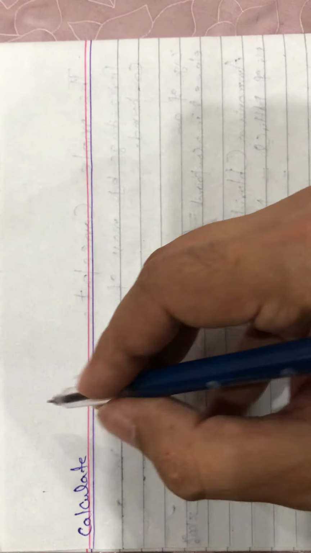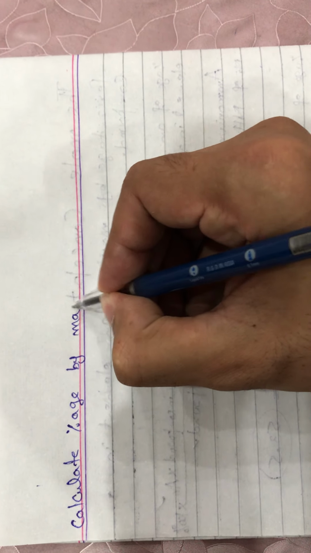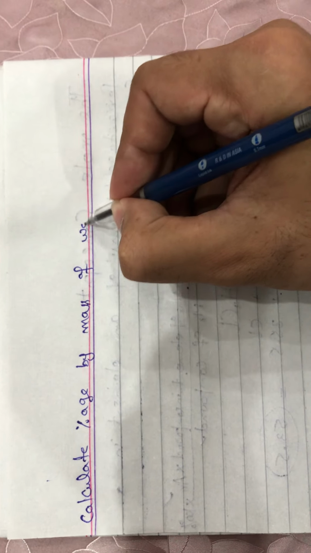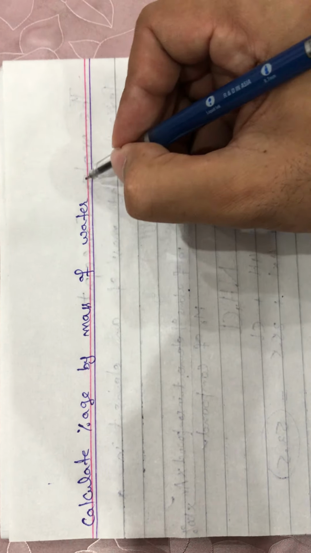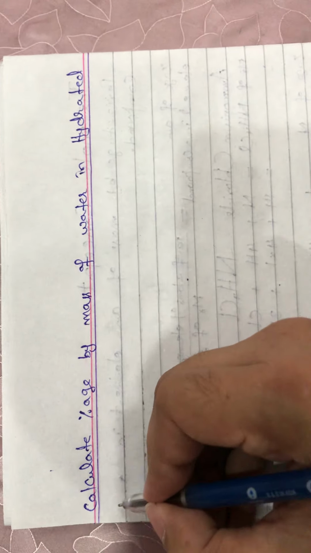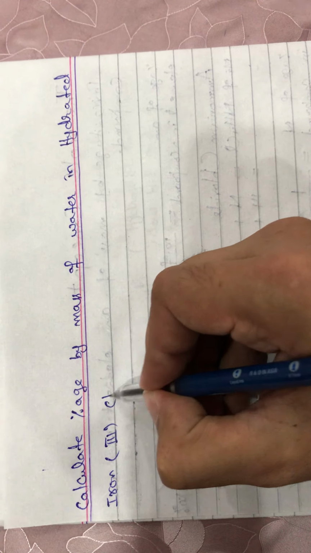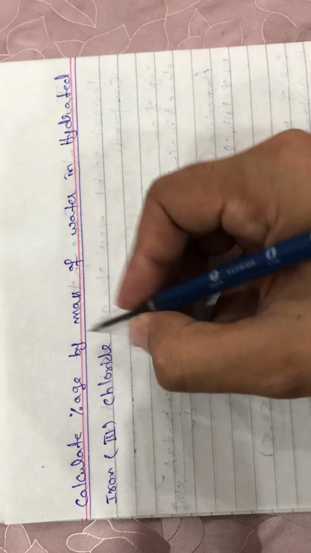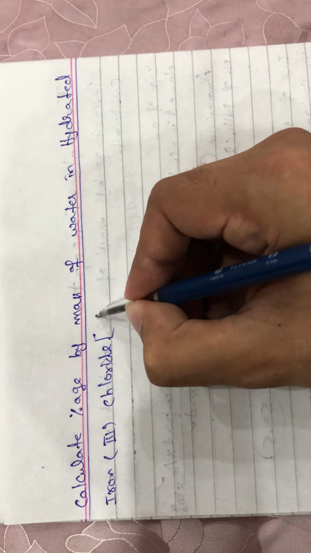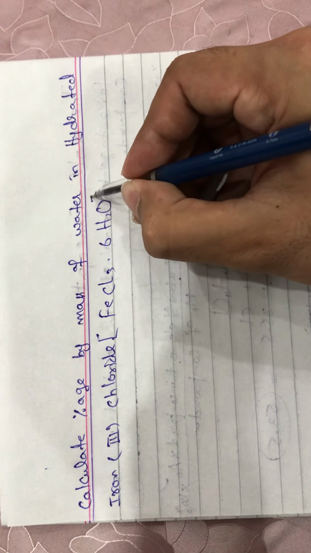So calculate the percentage by mass of water in hydrated iron 3 chloride, FeCl3·6H2O.